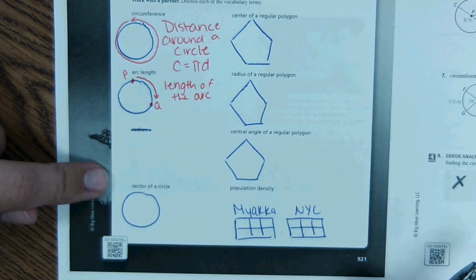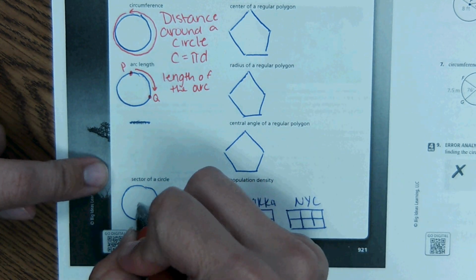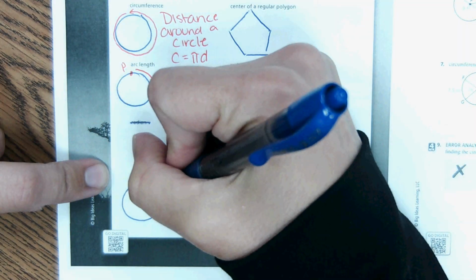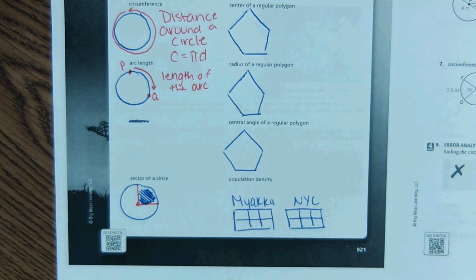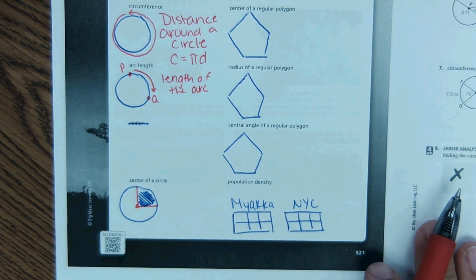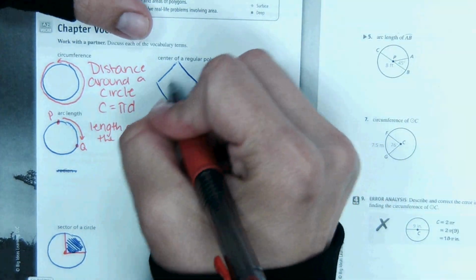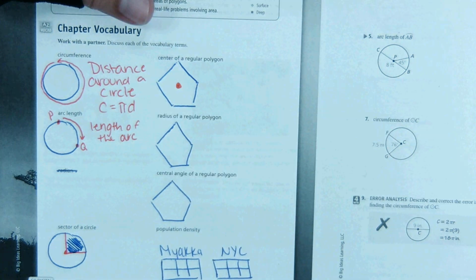Radians crossed out because that is no longer part of the standards for high school geometry, so I just crossed it out. We don't have to worry about it. And then sector of a circle is like a piece of the pie, just like a sector of the circle. So one of the lessons, we find the area of a sector of the circle.